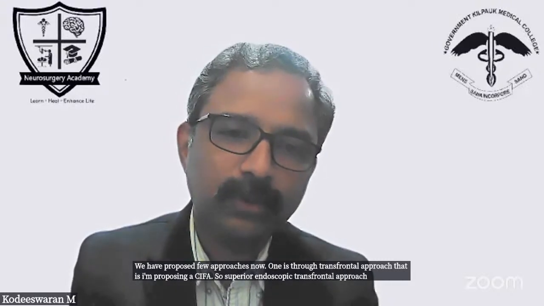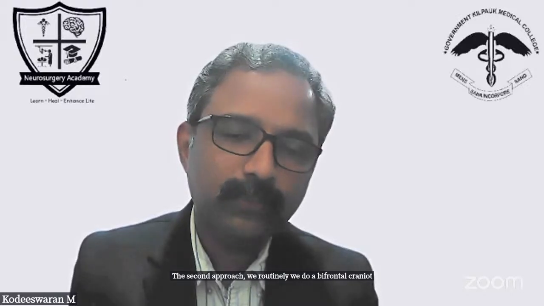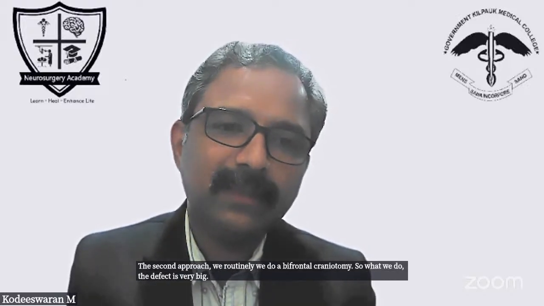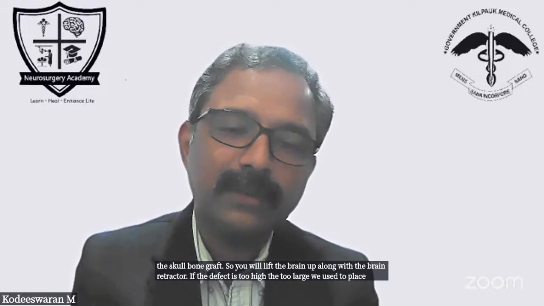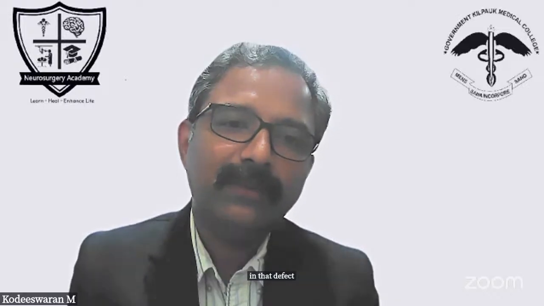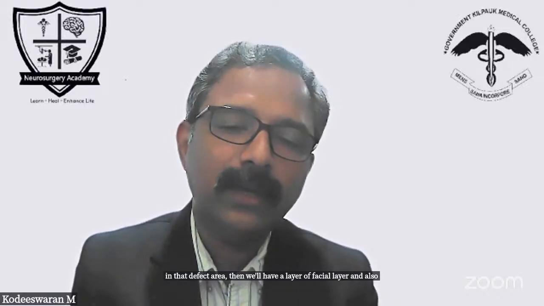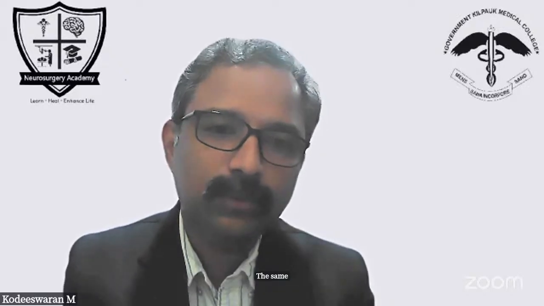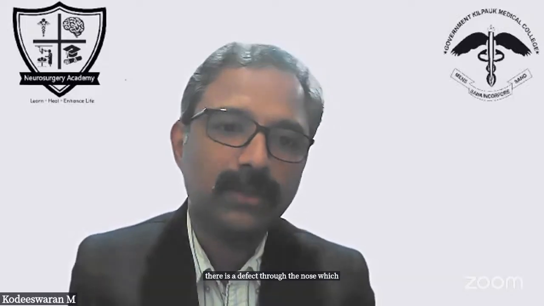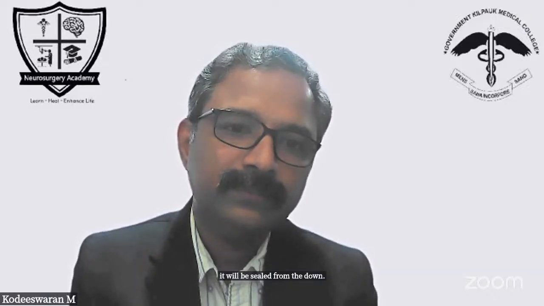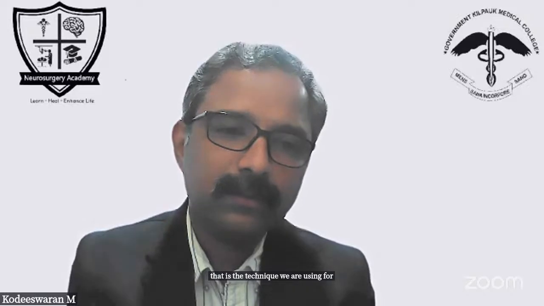The second approach, we routinely do a bifrontal craniotomy. The defect is very big, so we take the skull bone and split it into two, as a skull bone graft. You lift the brain up along with the brain retractor. If the defect is too large, we place the skull bone grafts in the defect area. Then we place a layer of fascia lata, and also give the dural repair. So most of the leaks will settle down, even if it is a very bad leak. At the same time, simultaneously, we examine through the endoscope through the nose. If there is a defect through the nose which was not arrested from the top, it will be sealed from below. That is the technique we are using for very bad skull base defects with CSF leak.